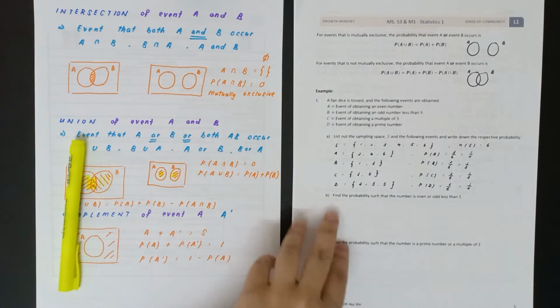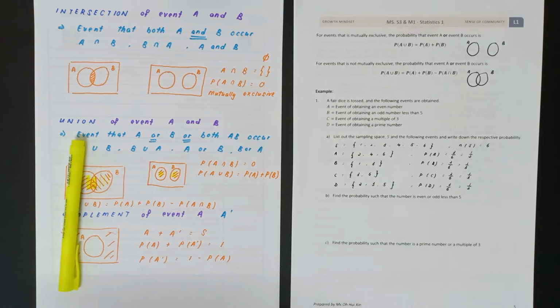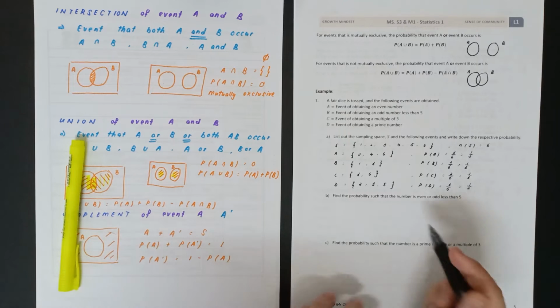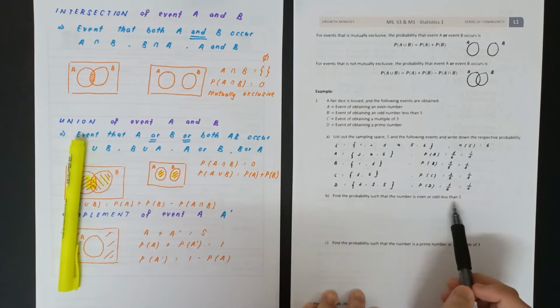Okay, part B: find the probability such that the number is even or odd less than 5. When you deal with this kind of question, you want to check whether it's mutually exclusive or not. Mutually exclusive means that they are not intersecting each other, or if event A happens, then event B cannot happen. Your event A is the number is even, and event B is odd less than 5.